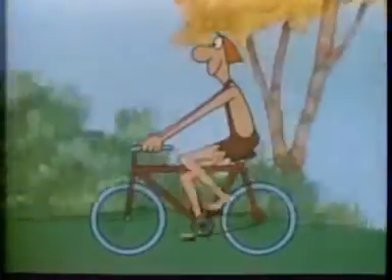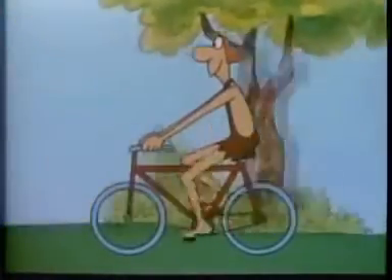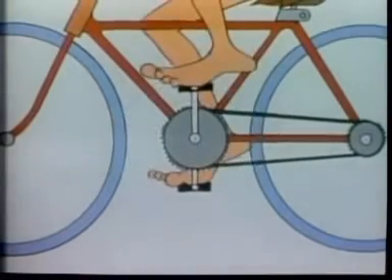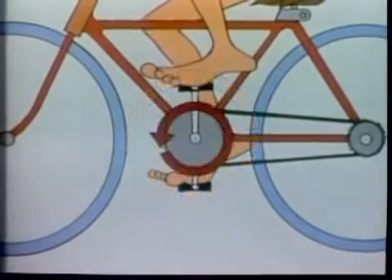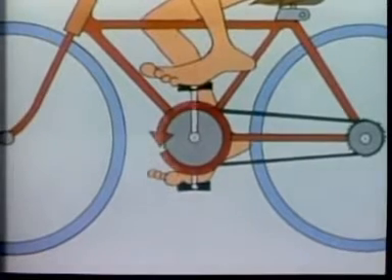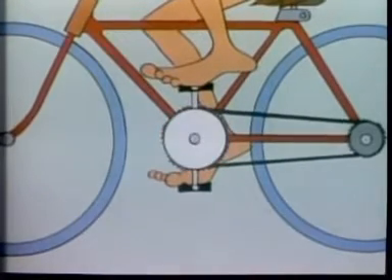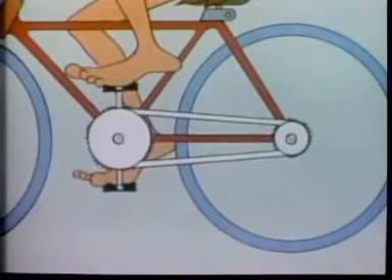A bicycle works exactly the same way. First, as you saw, these 2 wheels are on the same axle. You move the pedals a great distance to apply a great force to this wheel. Then this wheel is connected by a chain to this wheel.